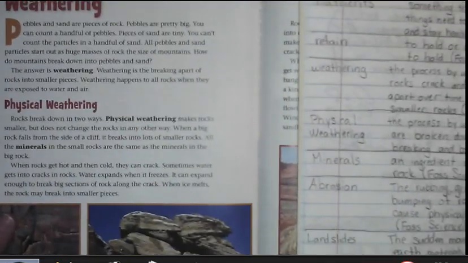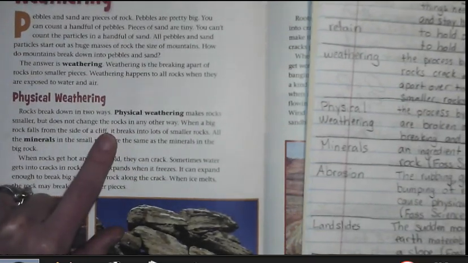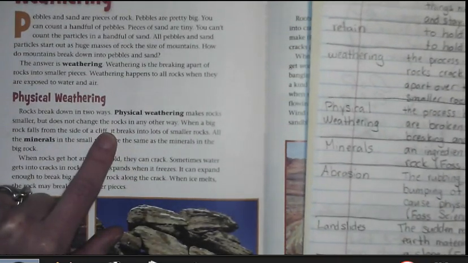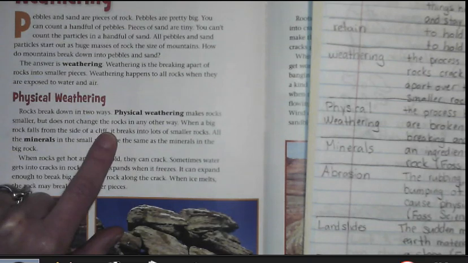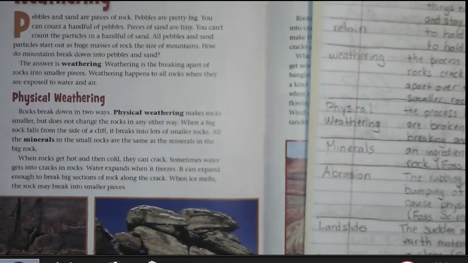So really quickly to review, this idea of physical weathering is weathering that changes the shape or the size of rocks without changing the rock, like what makes the rock. The rock is still the same, it's just broken into a smaller piece.